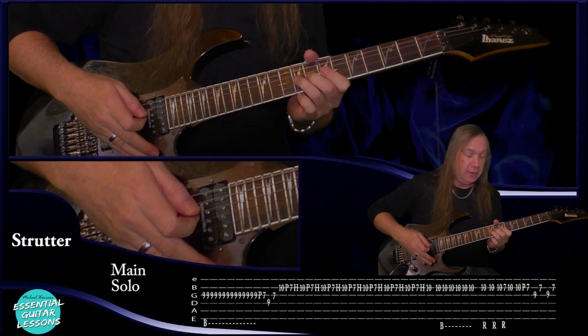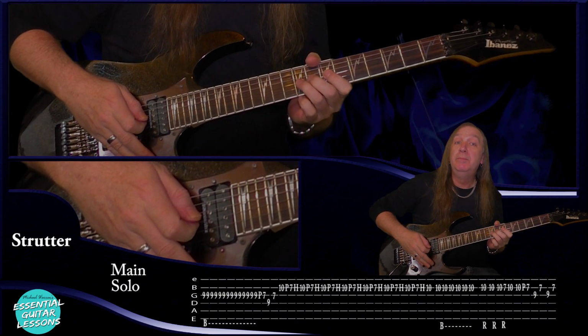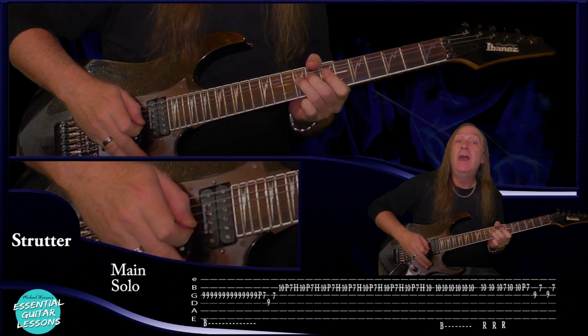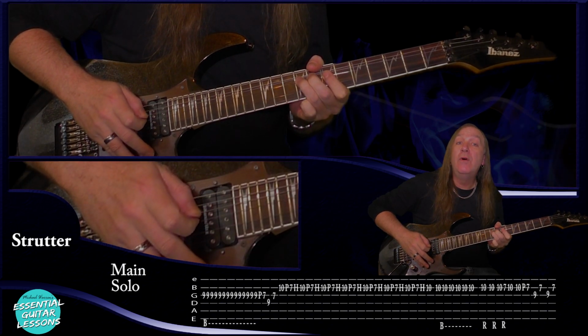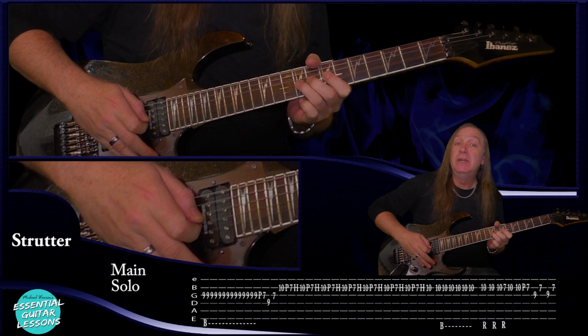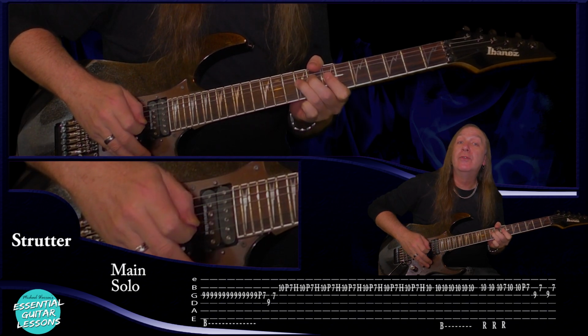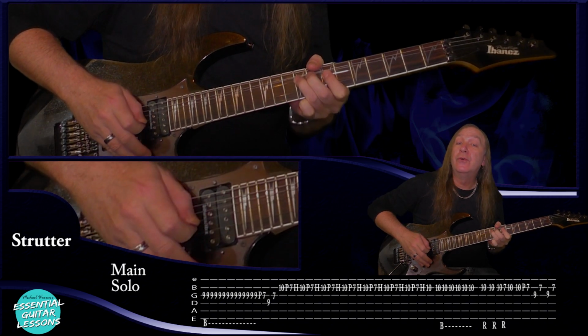Main solo, we're going to start on the 9th fret on the G string, and we're going to bend it up. So 1, 2, 3, 4, 5, 6, and then we're going to do fast ones. 1, 2, 3, 4, 1, 2, 3.